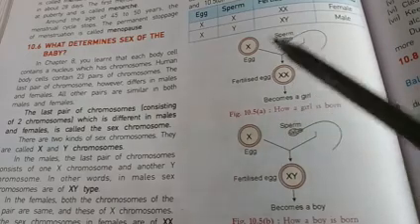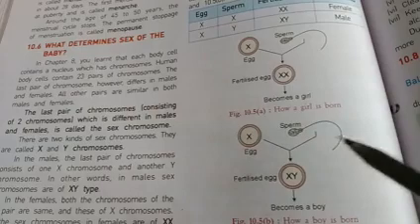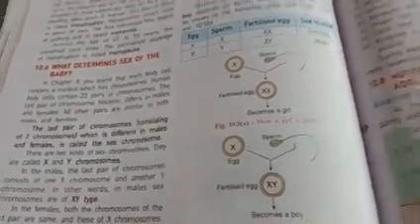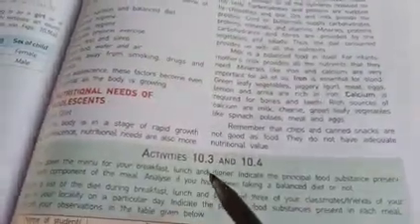Okay, students, so this is the sex determination. One more important topic that we had discussed in our last class is the nutritional needs of adolescence.